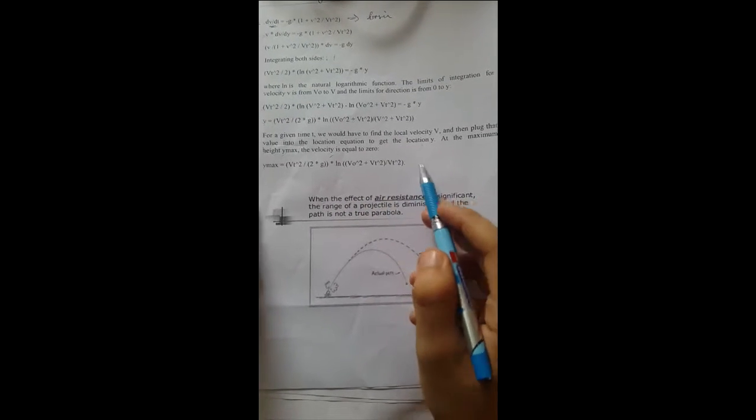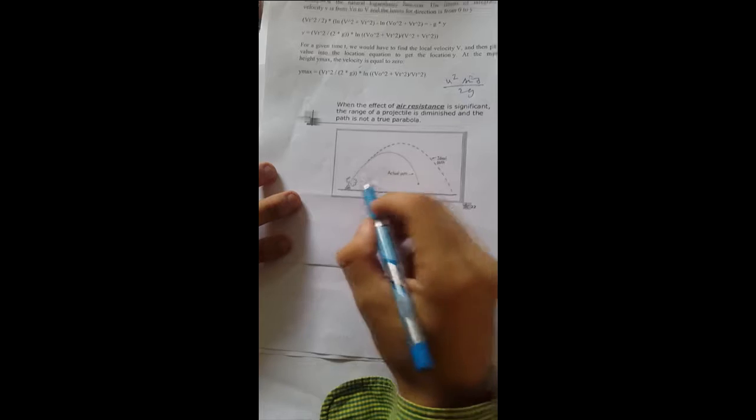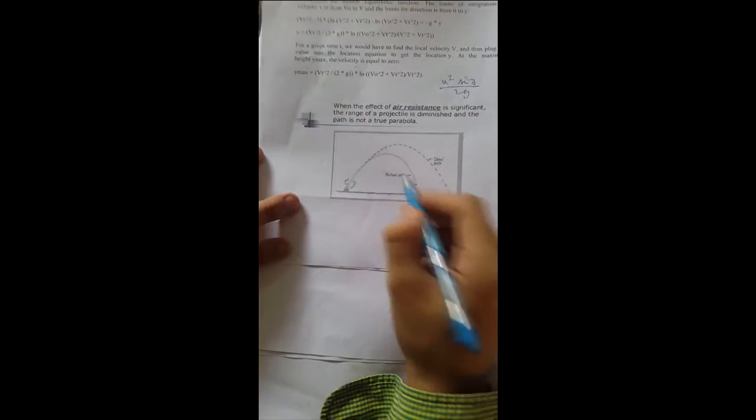As you can see, there is a great difference between the ideal equation of y max, which was u square sin square theta by 2g, and this equation. And why is this happening? There is a difference between the actual path and the ideal path calculated by us because, in actuality, because of the air resistance, a true parabola is not formed. So we found the equations of the projectile with air resistance.